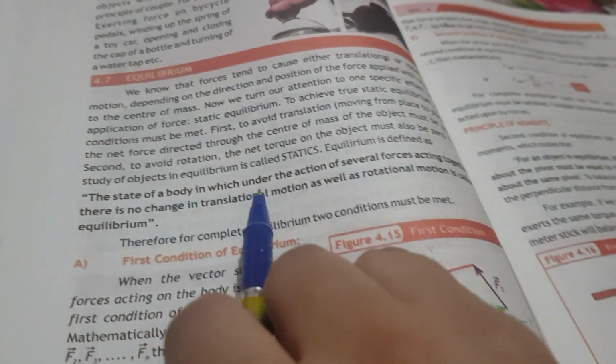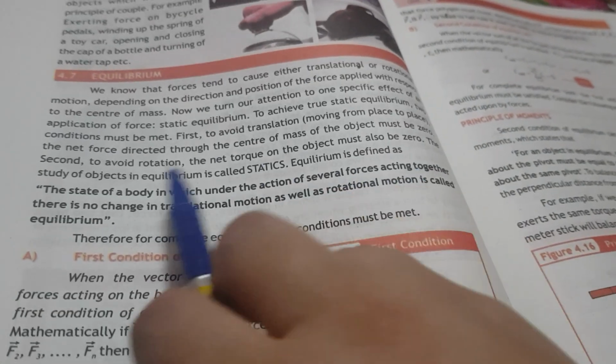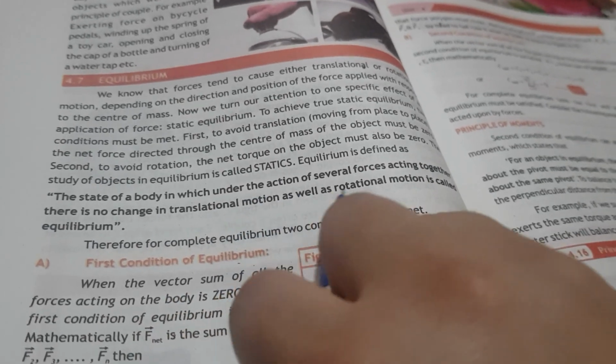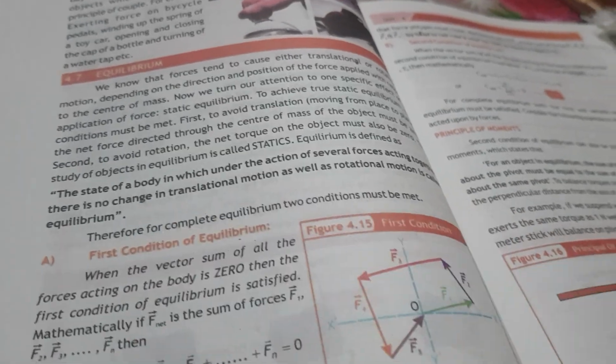And its definition that I already wrote here is that the state of a body in which, under the action of several forces acting together, there is no change in translatory motion or translational motion as well as rotatory motion or rotational motion, is called equilibrium.